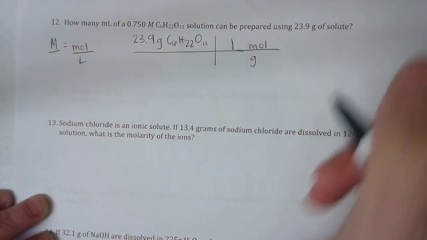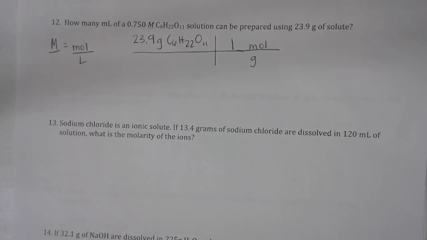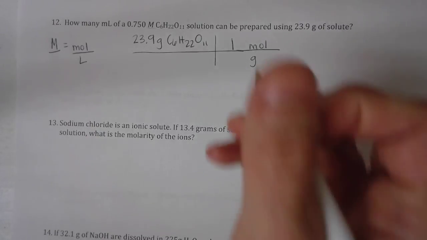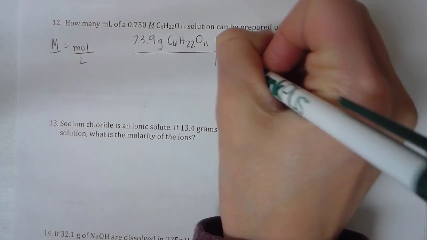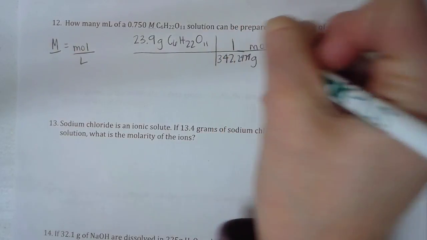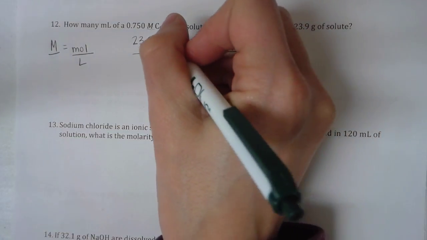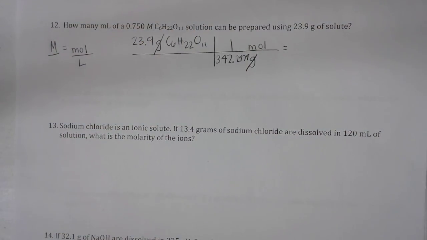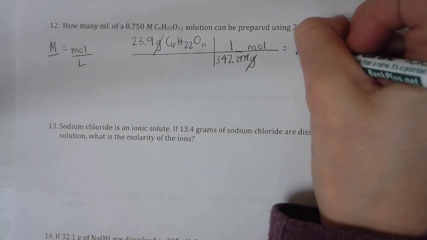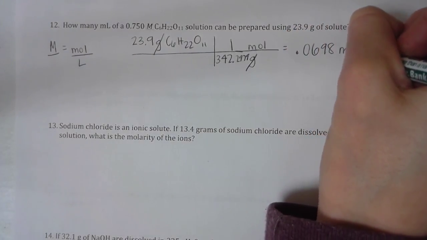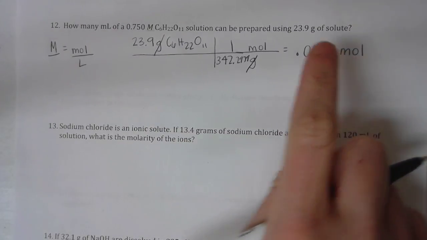Of course, it's 1 mole. And I have to do the molar mass of my sugar. And when I do that, I will get 342.2979 grams. And so this is going to cancel out. All I have to do now is divide. 23.9 divided by 342.2979. And that will give me 0.0698 moles.